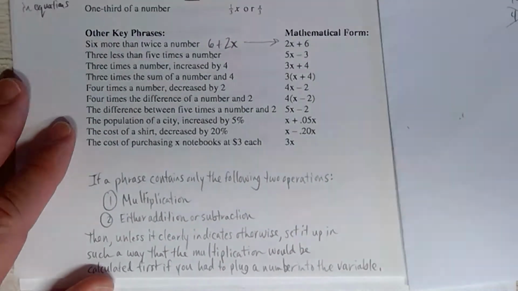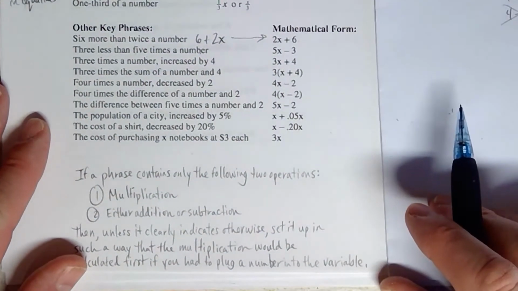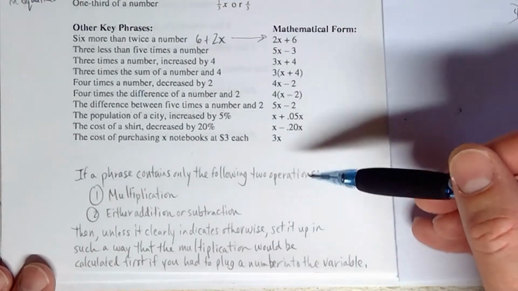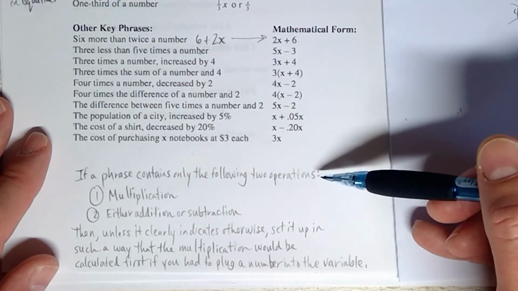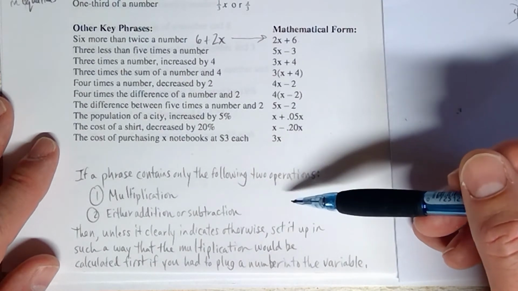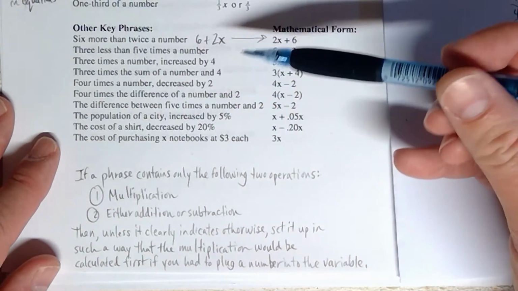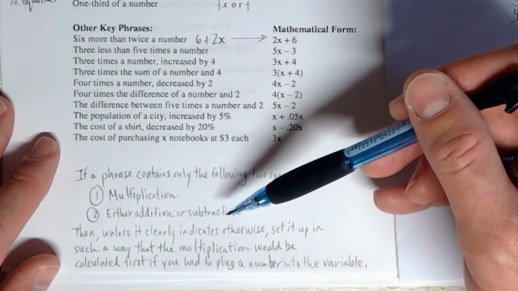And I wrote down this note down here. I'll give you a chance to write that down. Let me say what it says here, and then I'll elaborate on it. It says that if you have a phrase that contains only the following 2 operations, nothing else but just these 2, multiplication and then either addition or subtraction.